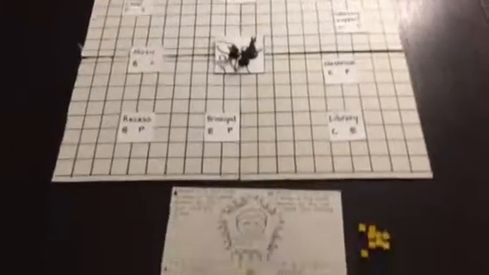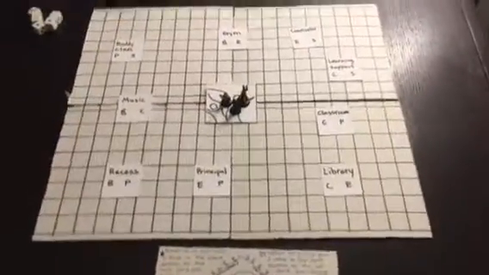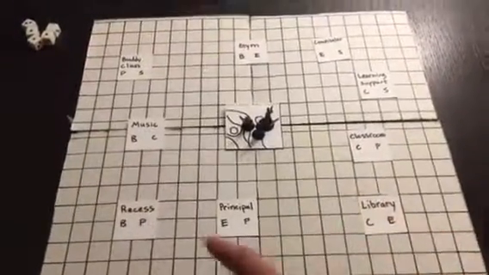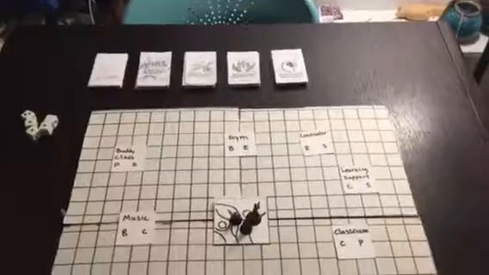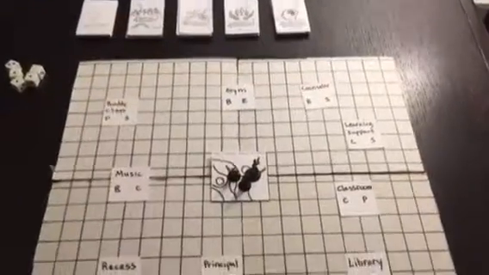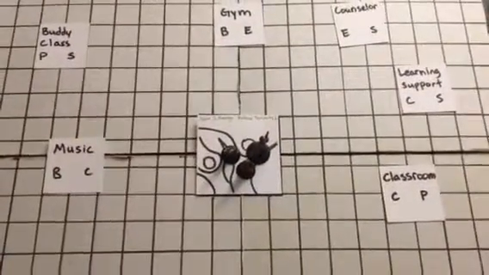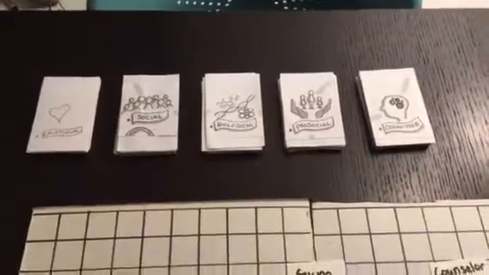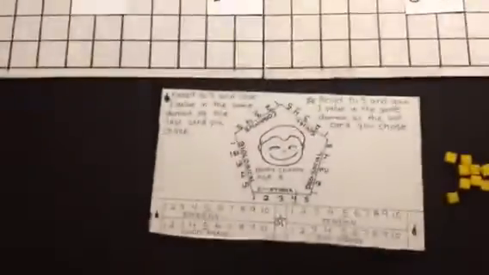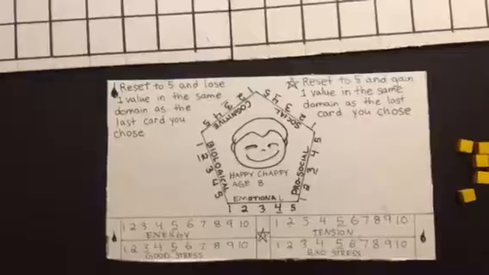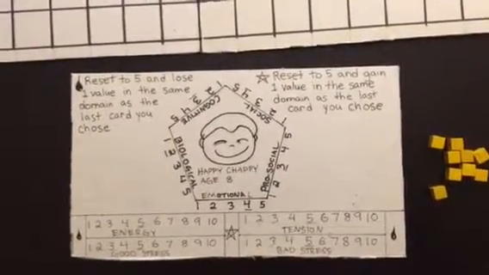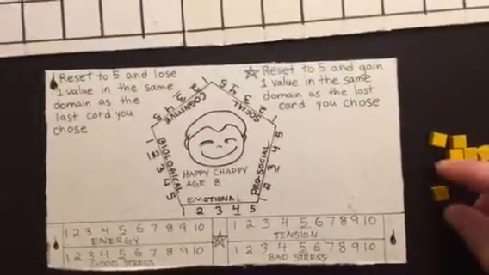Here it is. In this board game, as you can see, there are classrooms and libraries and things around the board. In the middle we have the self-reg room, and that's where you'll start by placing your players. At the top we have 5 domains and their cards, event cards, and we also have a character. The character I have chosen is Happy Chappy, age 8, and the underlined score represents their starting place.